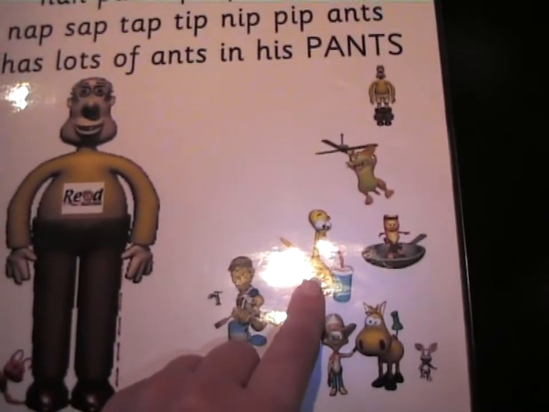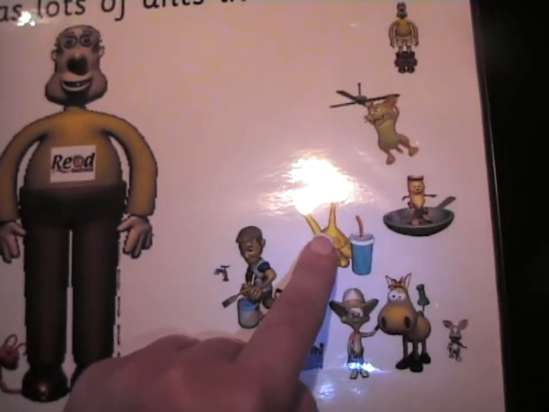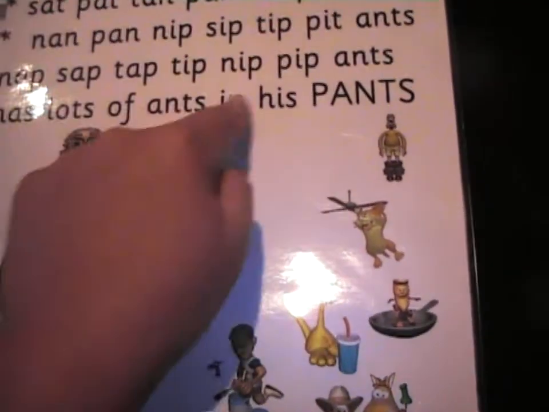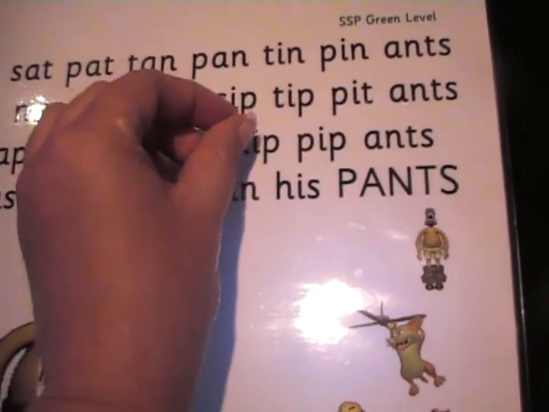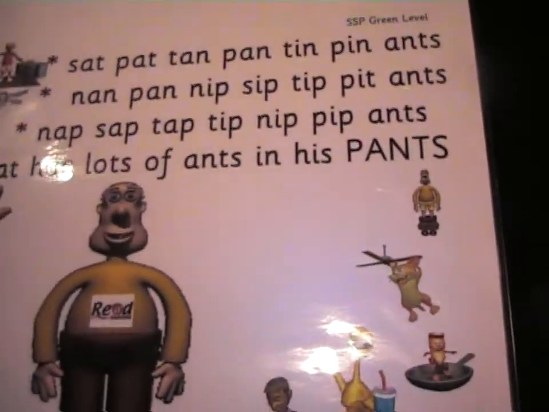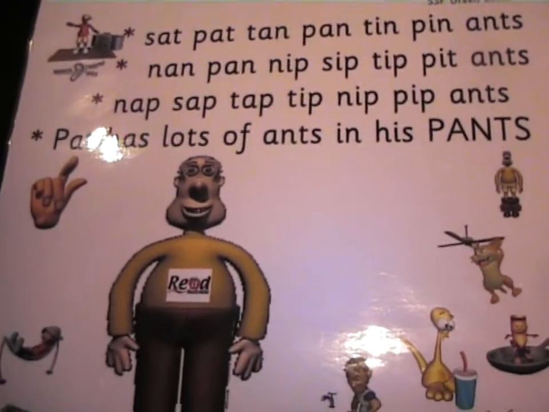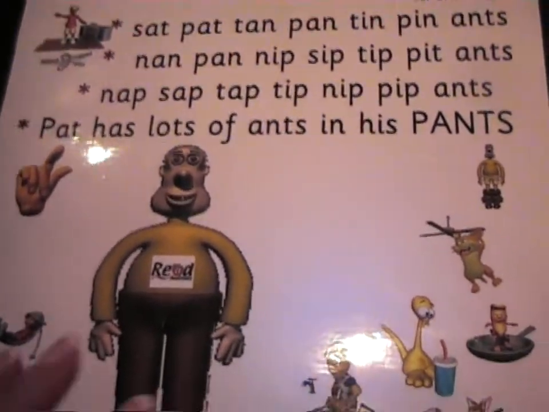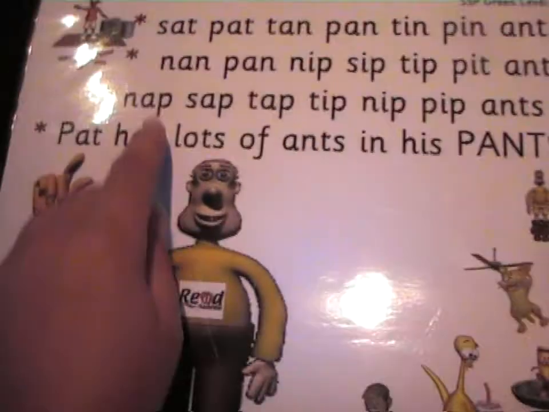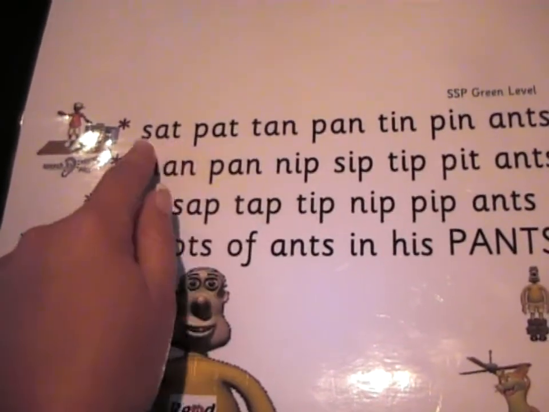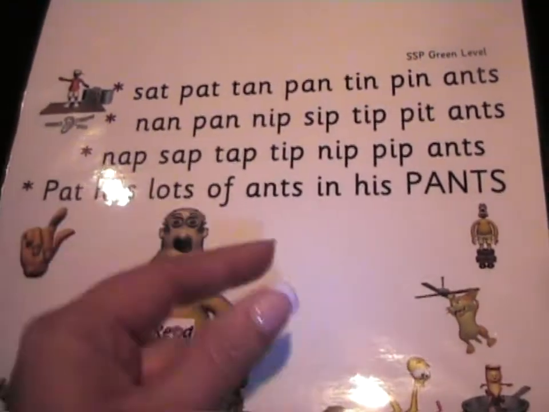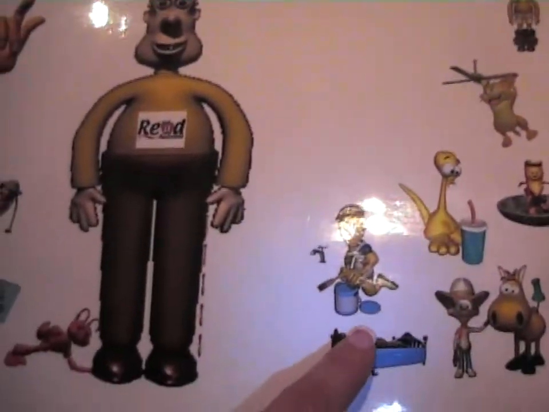For example, this one, they know this is for sip. So you might just point to one of these and they've got to find it on here. So sip, they've got to find it, and it helps them see the parts. It really helps with their decoding. The most important skills are within that green and that purple level for SSP. So don't rush through just because they can look at that and go s, at, sat. That's not enough. We need them to do it fast, and we need them to understand all the skills.